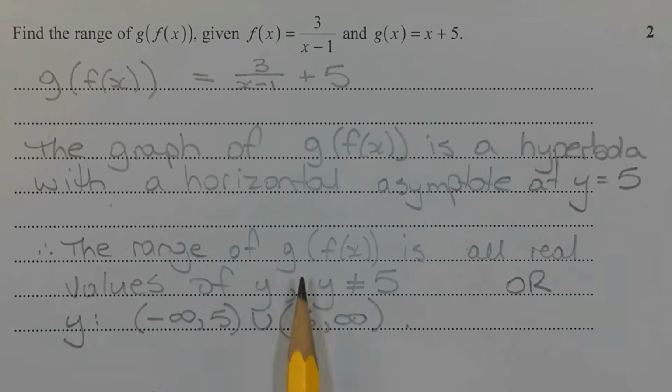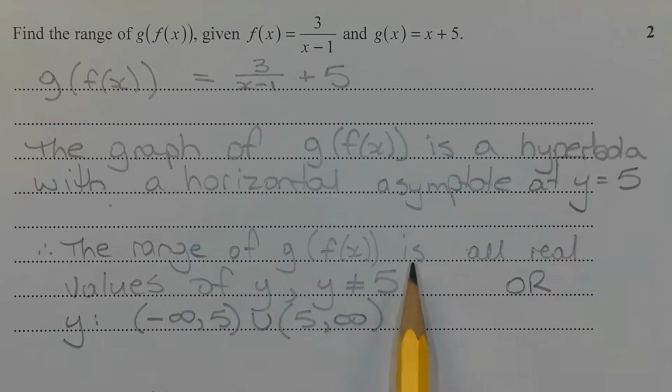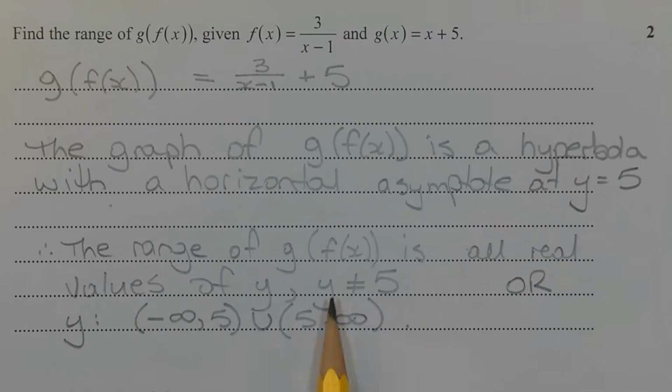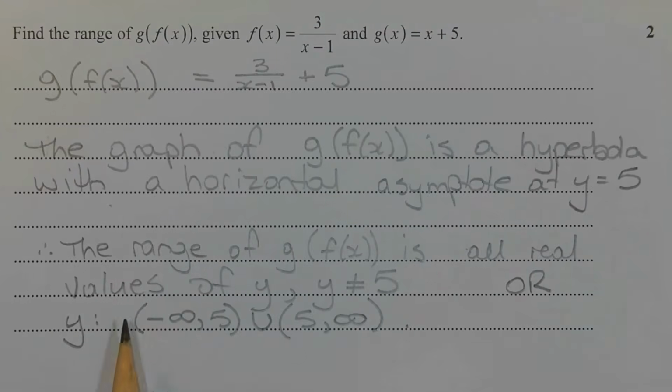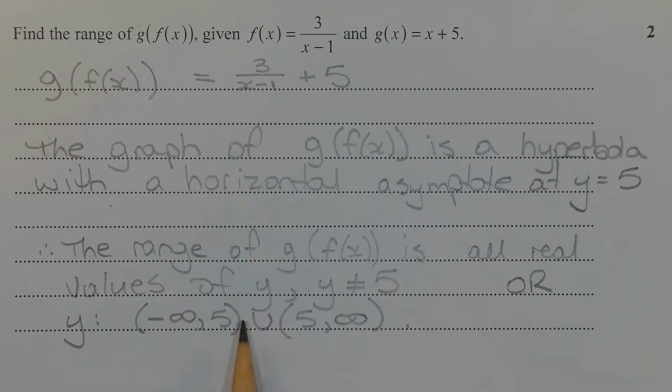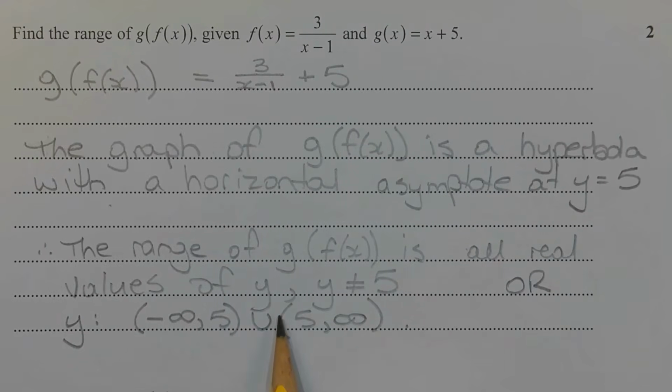Therefore, the range of the composition g of f of x is all real values of y, where y cannot equal 5. Or in interval notation, open round bracket, negative infinity, comma 5, close round bracket, union, open round bracket, 5, comma infinity, close round bracket.